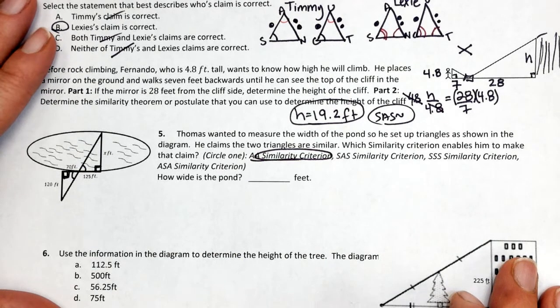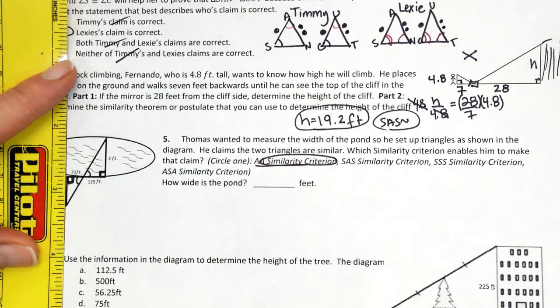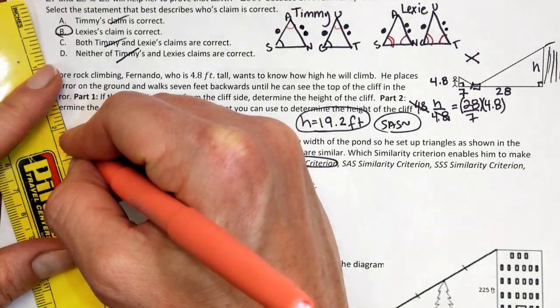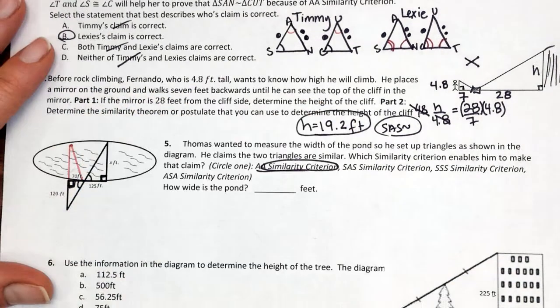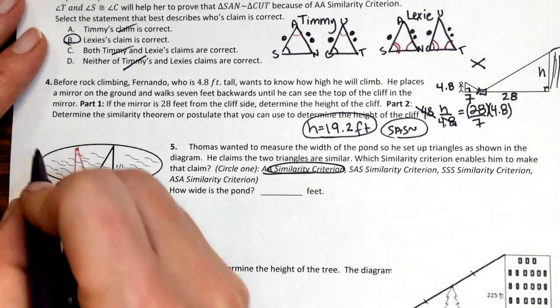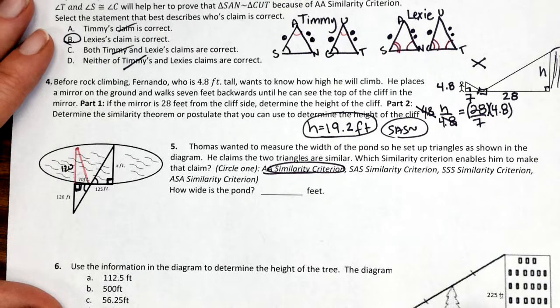And we want to know how wide is the pond. If you have a hard time seeing this, you can always flip this up, like this. And then you could see that this would be 120. And maybe it would be easier for you to compare the two triangles.